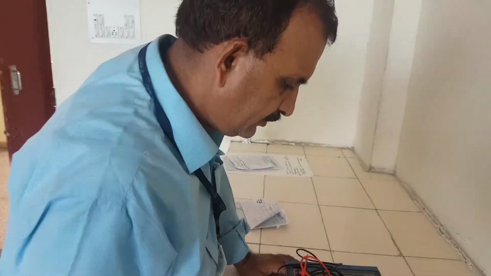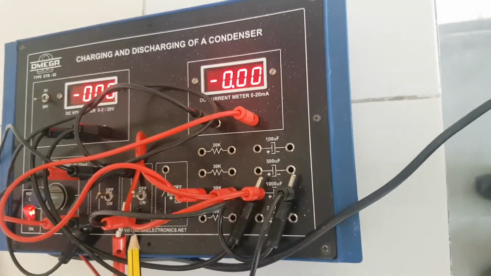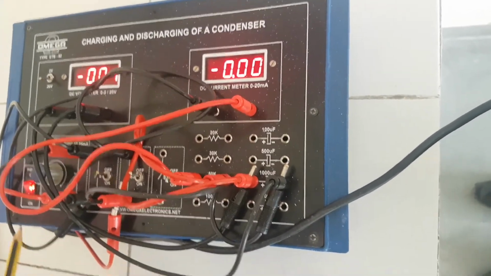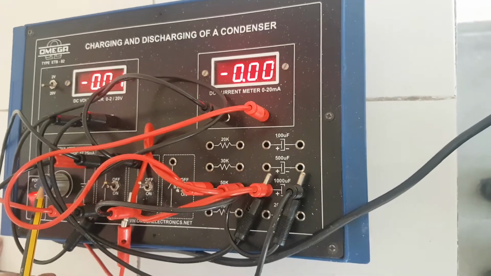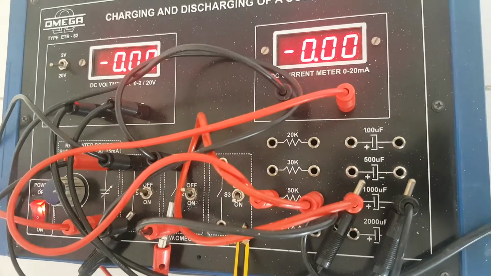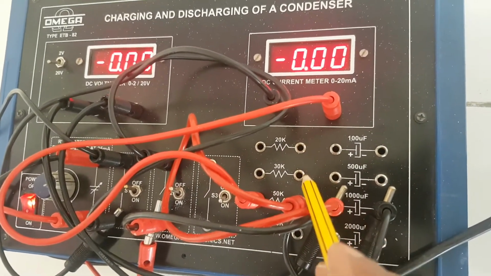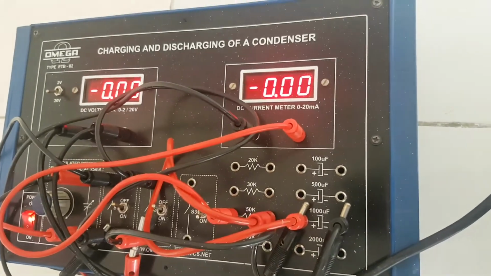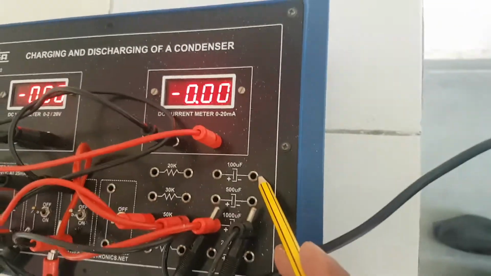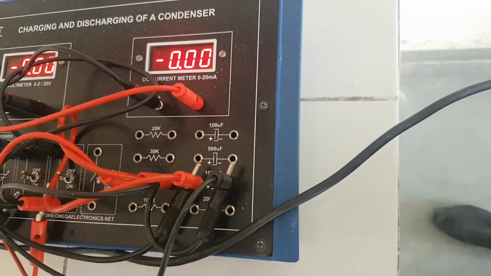Now we will proceed to the charging and discharging of a condenser kit. Basically, all the components are internally connected here, and this is the 20 volt power supply. This is switch 1, switch 2, switch 3. We are not using this switch. Various resistors and various capacitors are here.